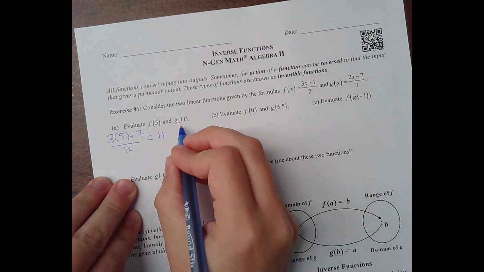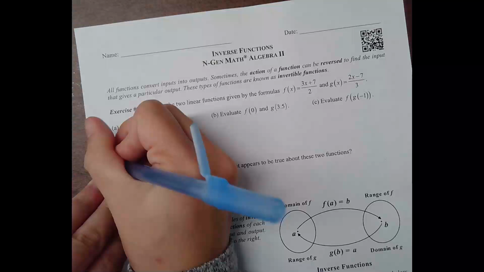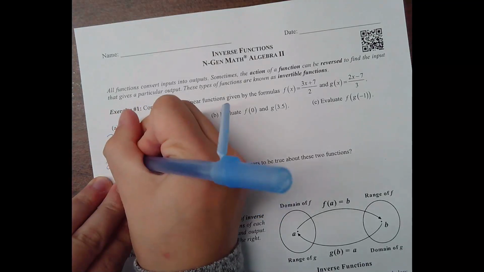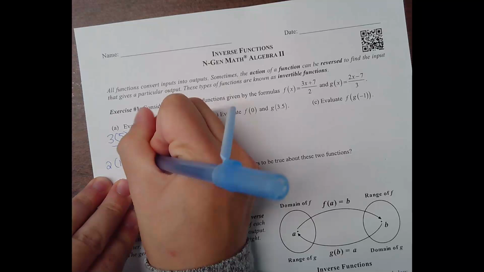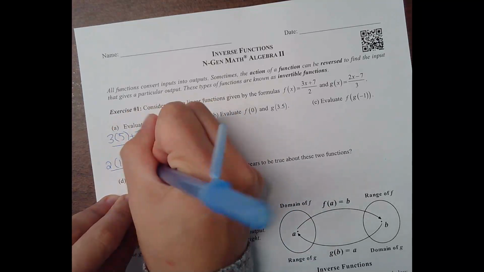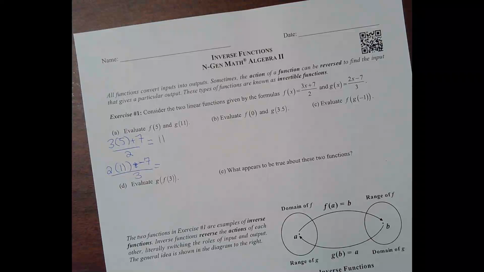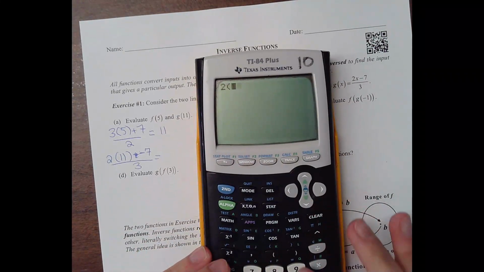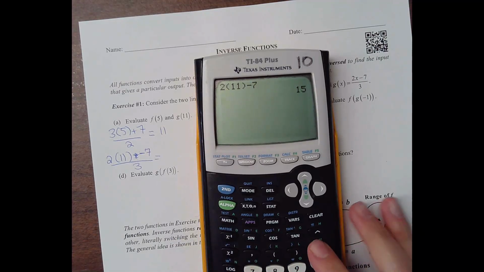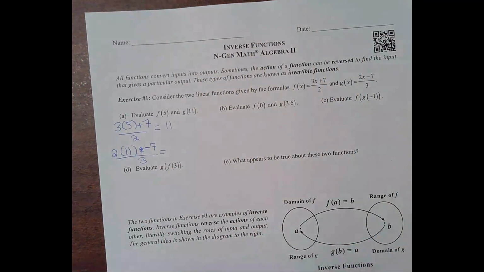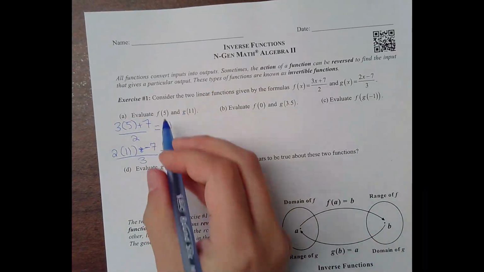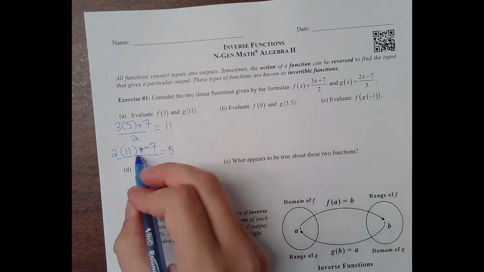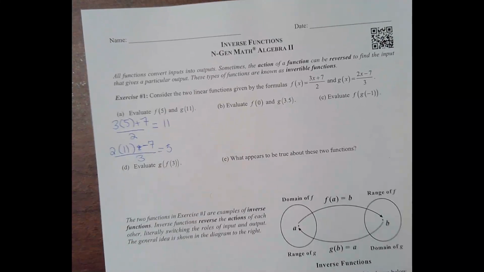Then they want me to do g of 11, so we're going to plug it in here. So 2 times 11 minus 7, over 3. And remember, when we do this in the calculator, it's 2 times 11 minus 7, and then divide that by 3, so I get 5. Which is interesting, right? Because we got 5 plugged in here and 11 plugged in here, so very interesting.